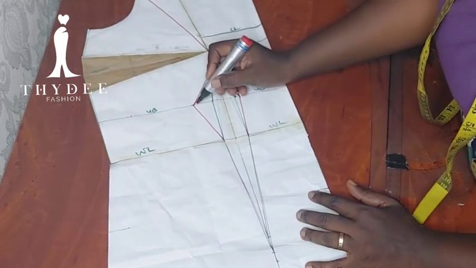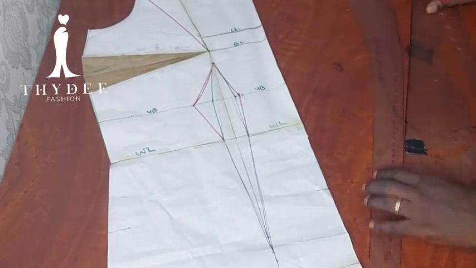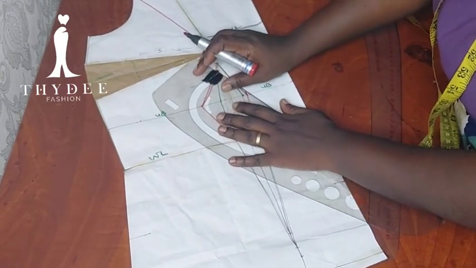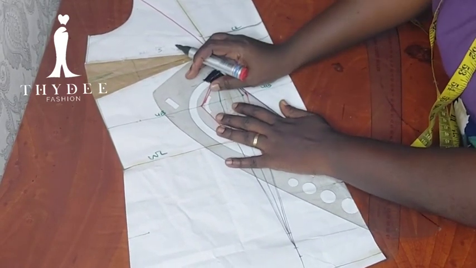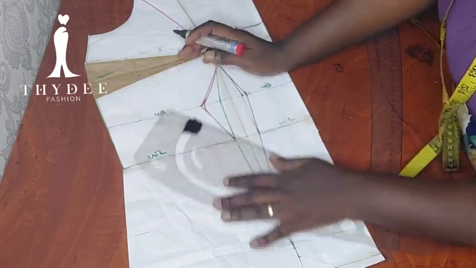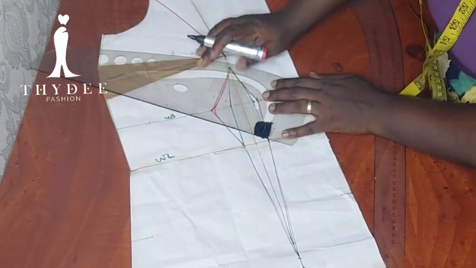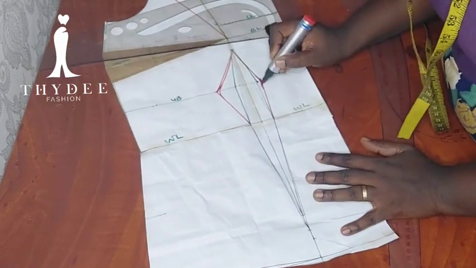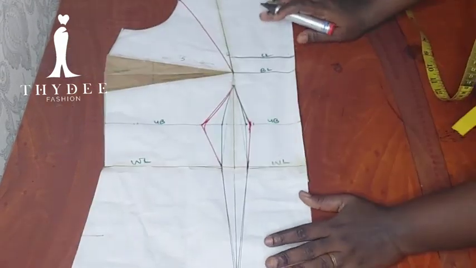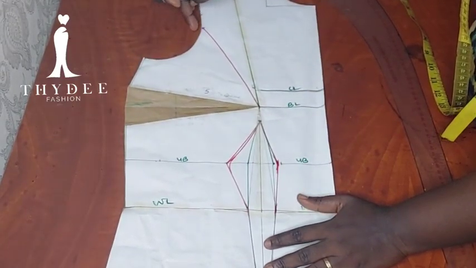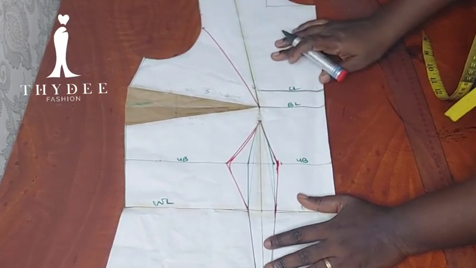All you need to do is just to blend this part a little. Now I need to get a paper to do this.